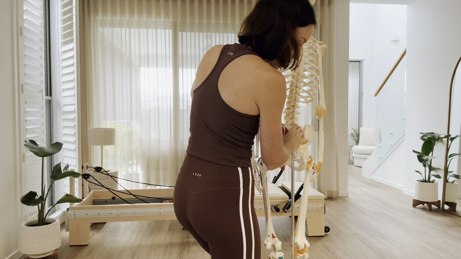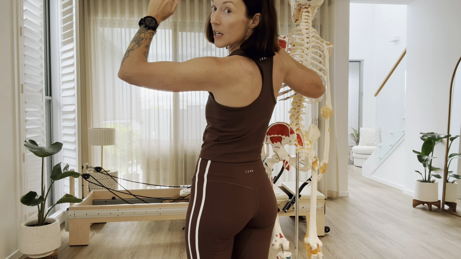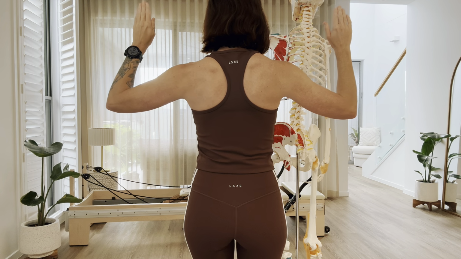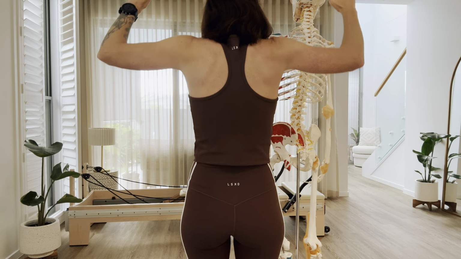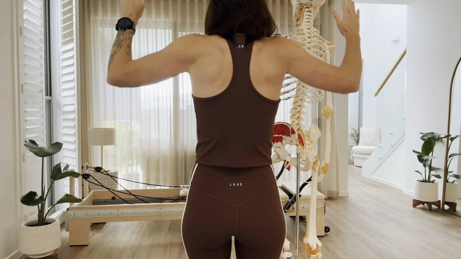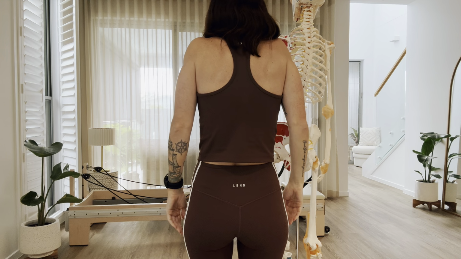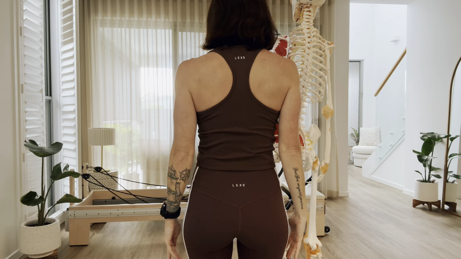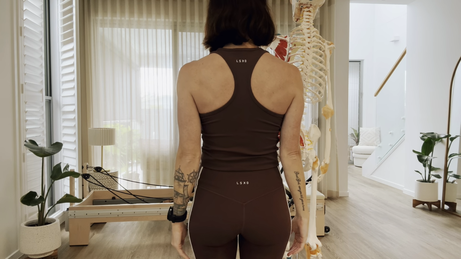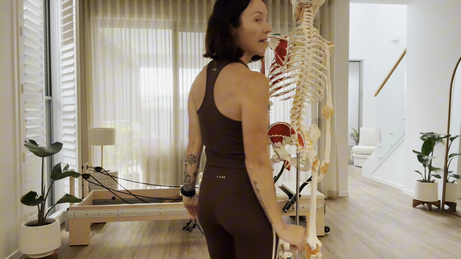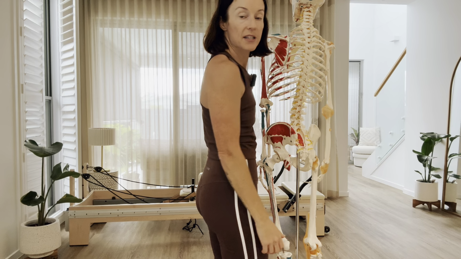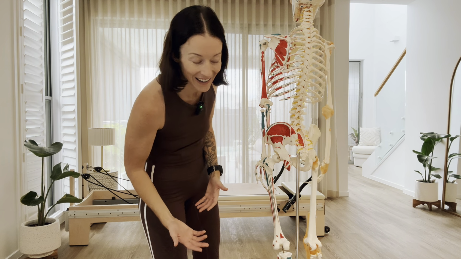So I will just show you with my own scapulars if you can see me. So elevation, they rise, depression, they come back down. Elevation is like your shoulder shrug you might see people do in the gym. And then depression is when you hear people say, lower your shoulders down, push your shoulders away. That's depression. So they elevate, then they depress. Probably pretty bad view, sorry.